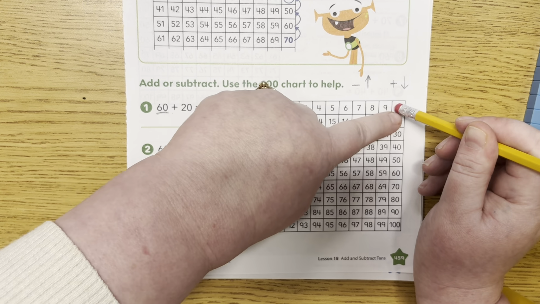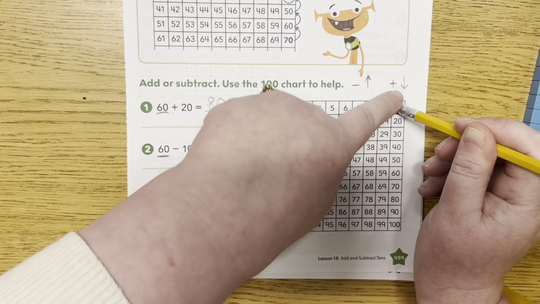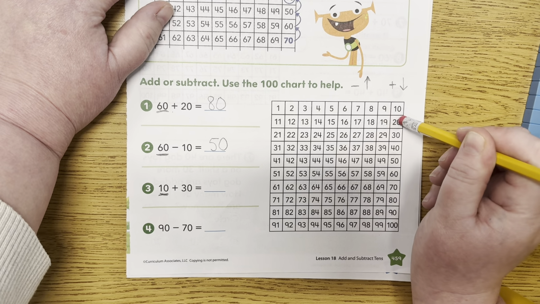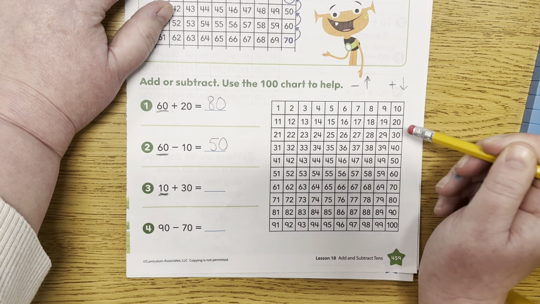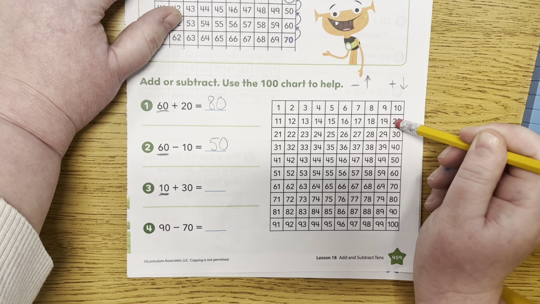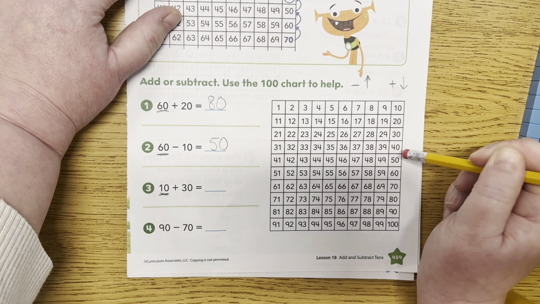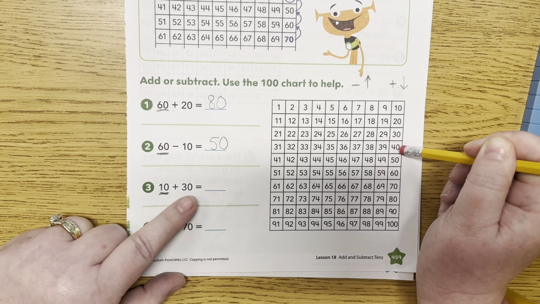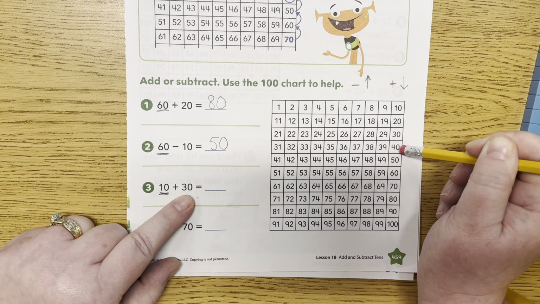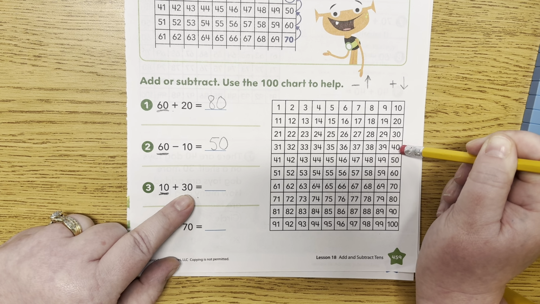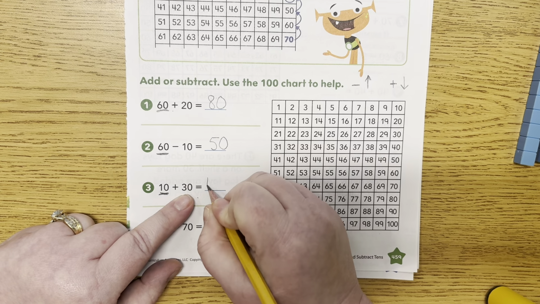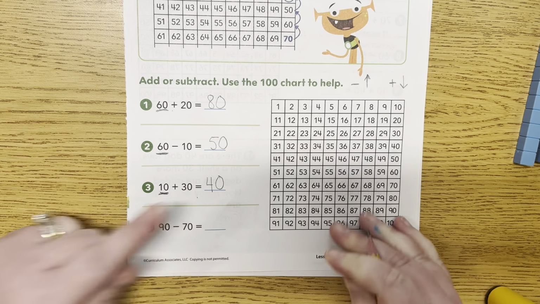You don't say a number when you're on your starting point. You count when you go up or down 1, okay? Ready? 1, 2, 3. So when we added 30 more, how many did we end up with? That's right, 40. Very good.